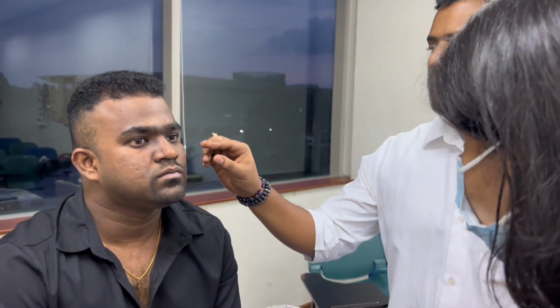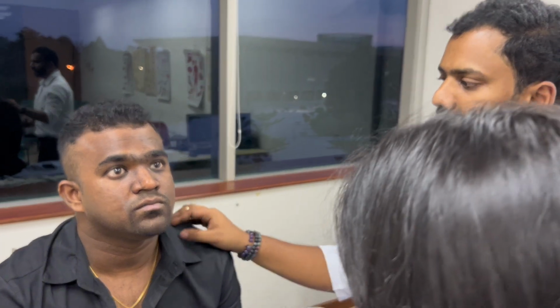Next, we want to look for lid lag. What lid lag means is basically when the eye moves, now move your eye upwards, downwards, you can see that the lid moves with the eyeball. Lid lag means the lid lags in movement. You will see the eyeball moving, but the lid moves slowly. Put your finger horizontally and see my finger. See, it's a lid lag. Do it on the other side. So there's no lid lag.